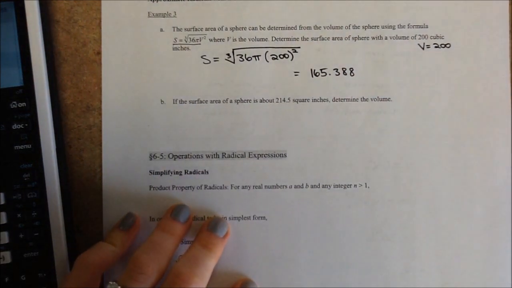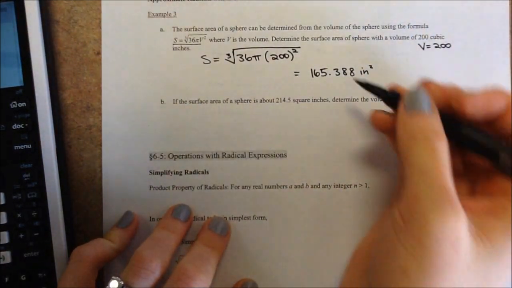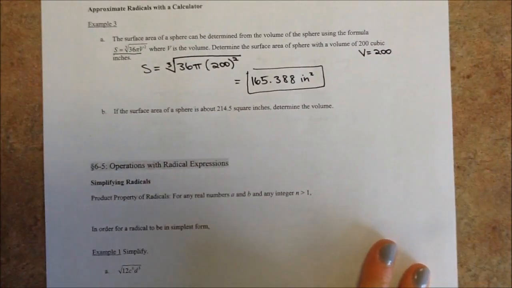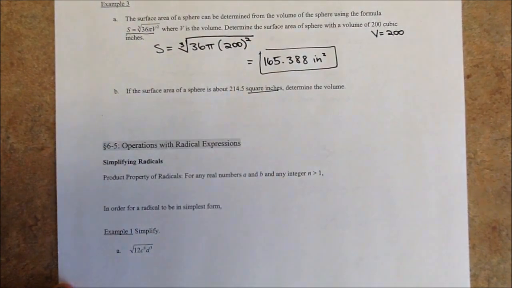Okay, and then surface area is going to be in inches squared. Volume is given in inches cubed, but surface area is always squared units, centimeters squared, inches squared, whatever. And you can see it right here, actually, square inches.